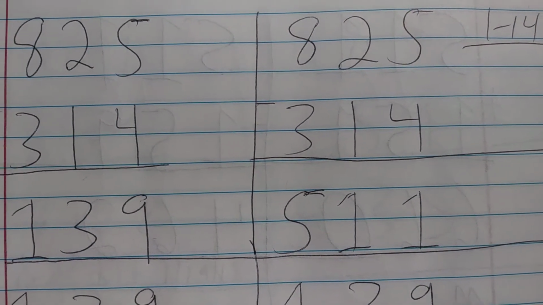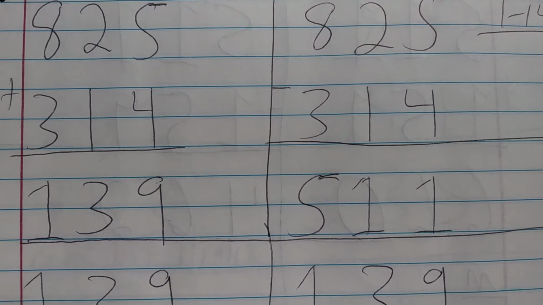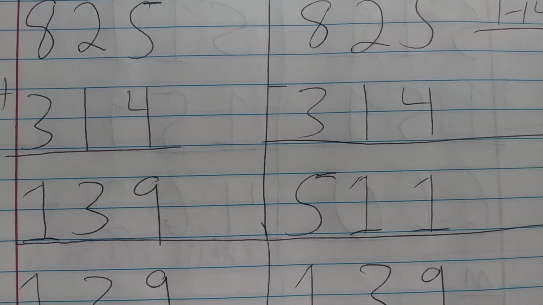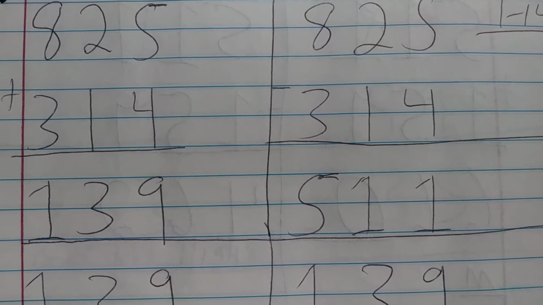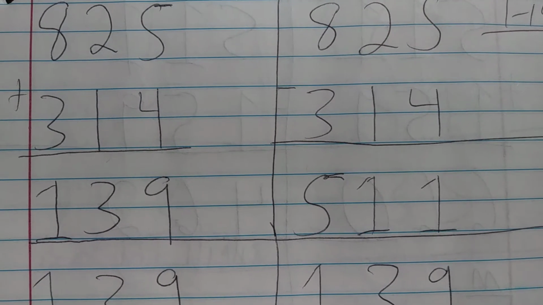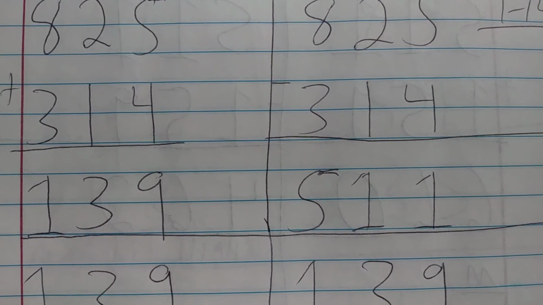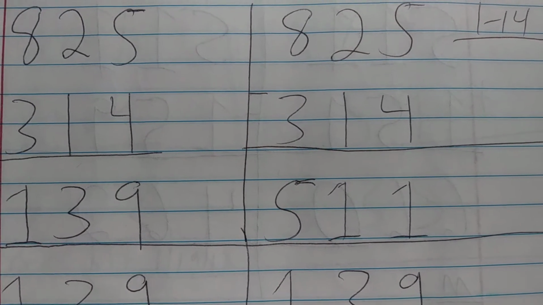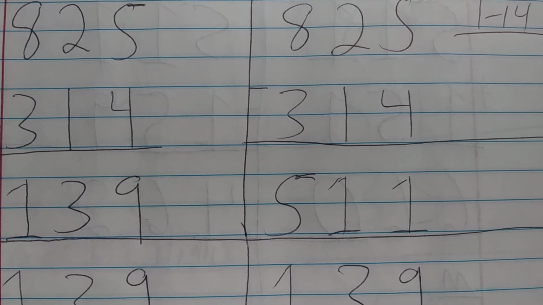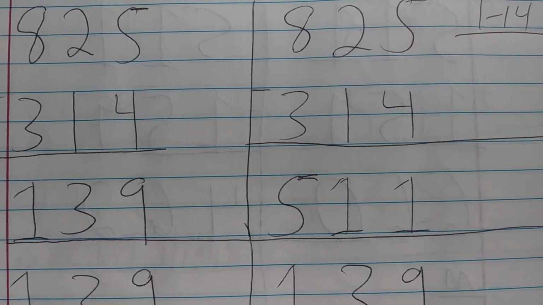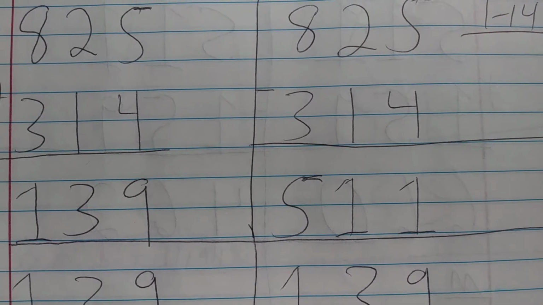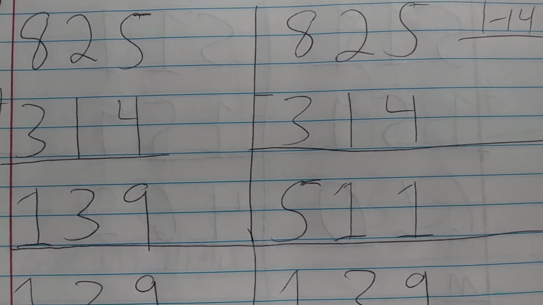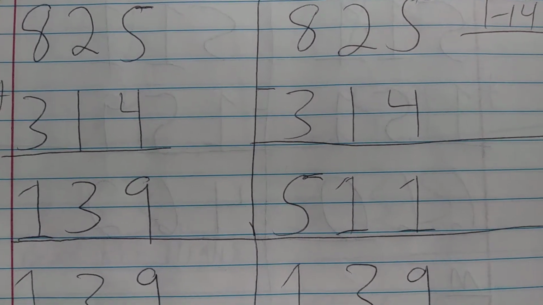January 14th, 825 hit. You're going to add 314, so 8 plus 3 is 11, keep the 1. 2 plus 1 is 3, and then 5 plus 4 is 9. So 139 did not hit in the next 7 days. You're also going to subtract off 314, so 8 minus 3 is 5. 2 minus 1 is 1, and then 5 minus 4 is 1. So 511 also did not hit in the next 7 days.